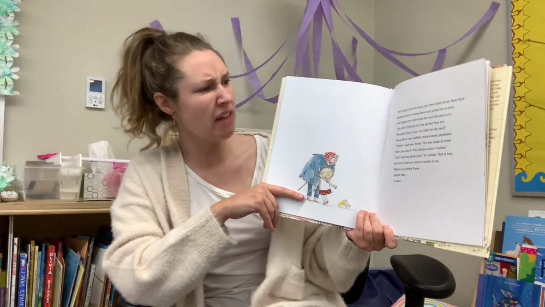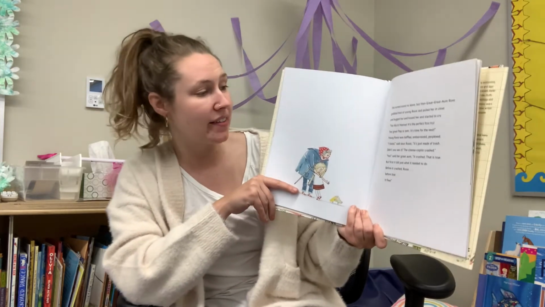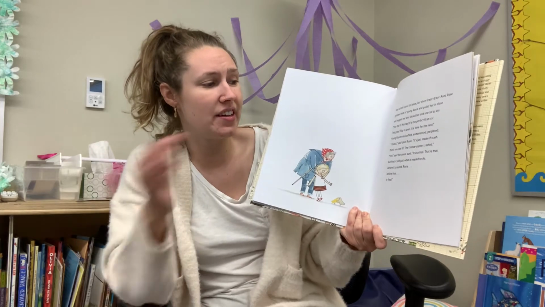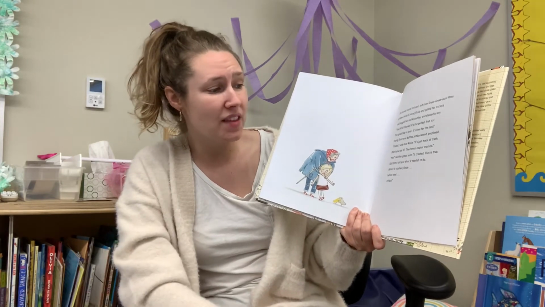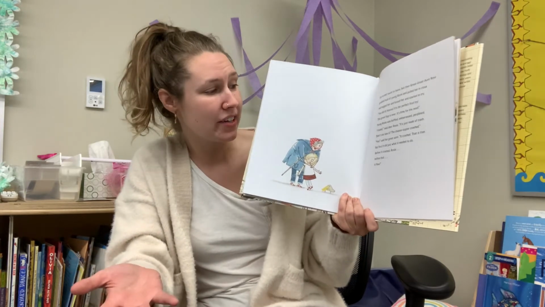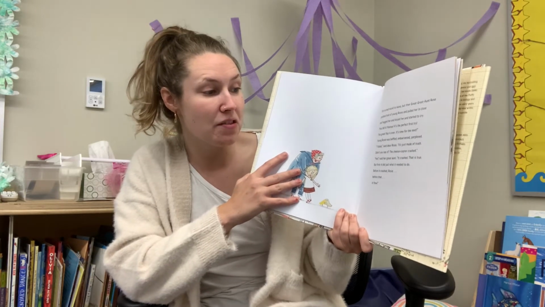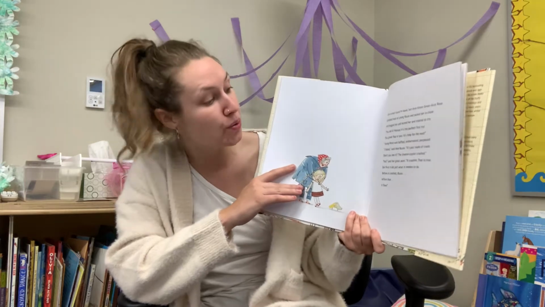Young Rosie was baffled, embarrassed, perplexed. "I failed," said dear Rosie. "It's just made of trash. Didn't you see? The cheese copter crashed." "Yes," said her great aunt, "it crashed. That is true."